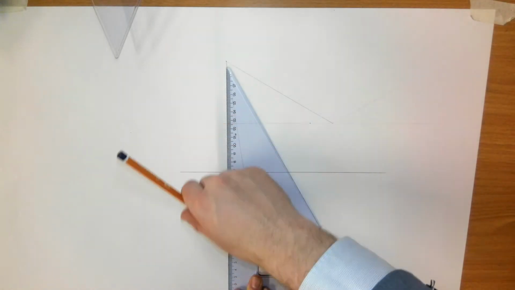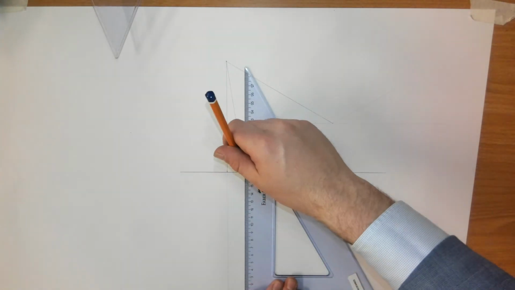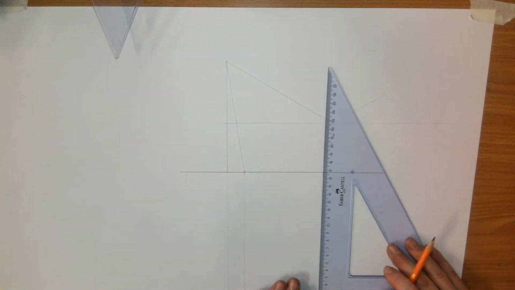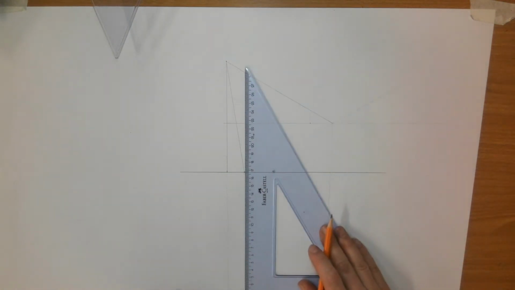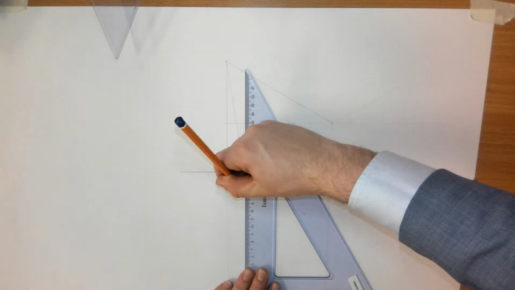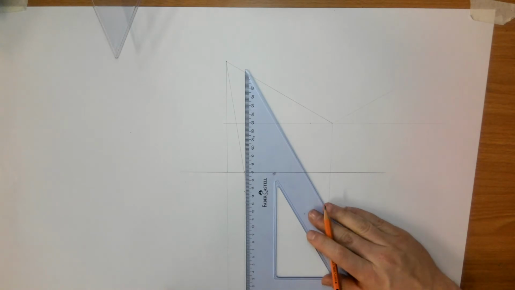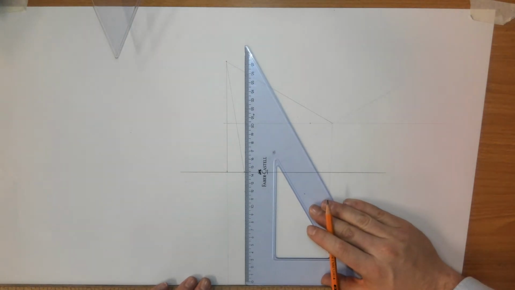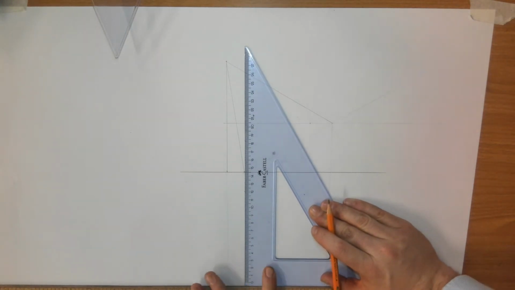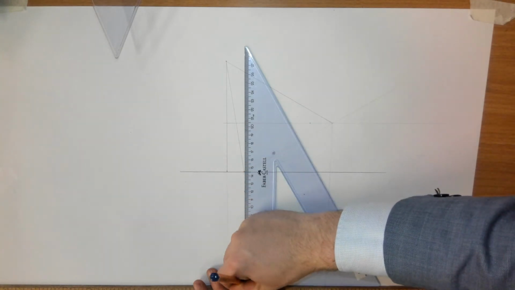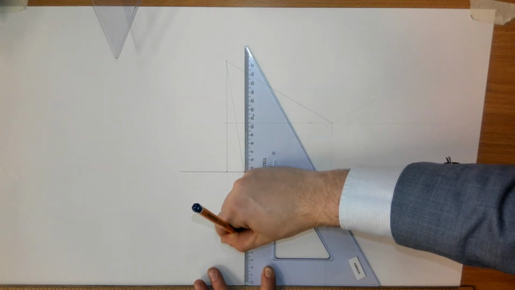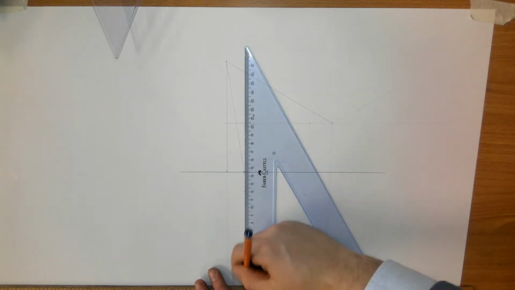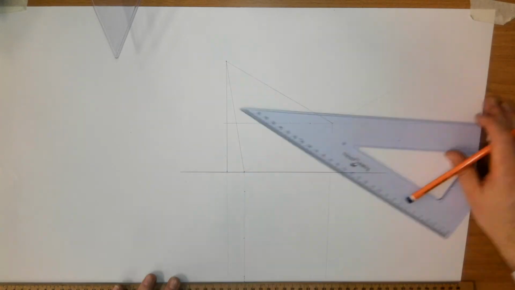Now to get the plan, just drop the lines down. Okay, so as I said, I'd start this about 25 down. The width of the object in plan is 120, so it's all going to be a hidden detail, which I'll add in a short while. Mark up 60.